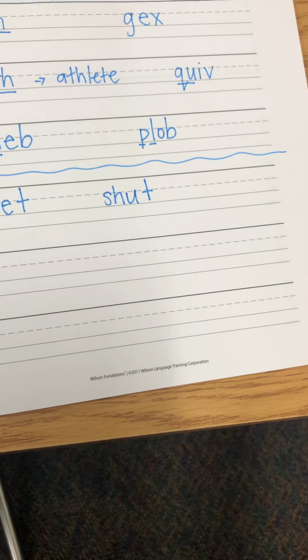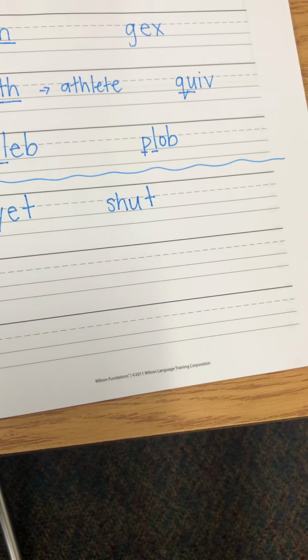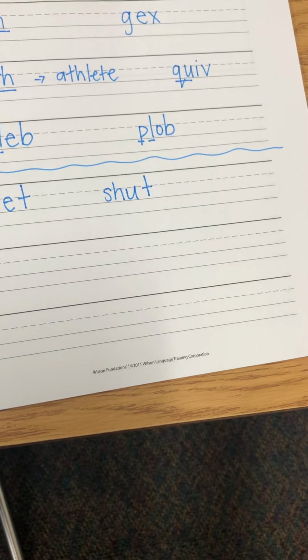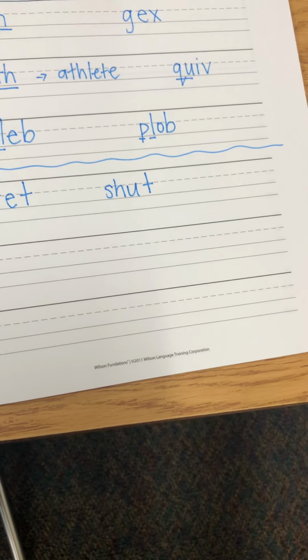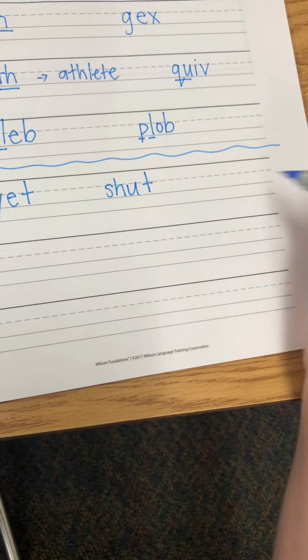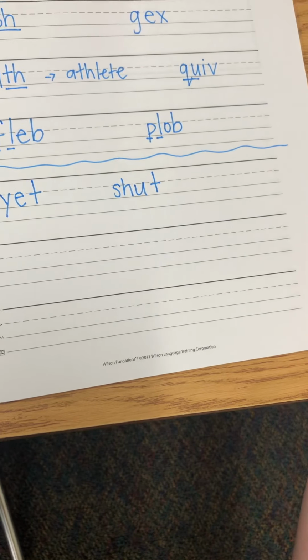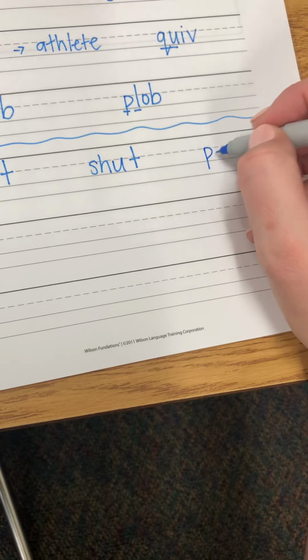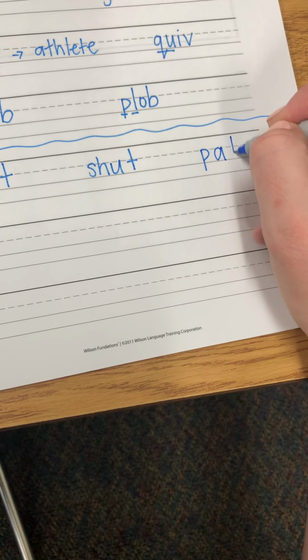Path, as in, please stay on the straight path. P-A-th, path. I'll give you a second to write that. You can add it over here. P-A-th.